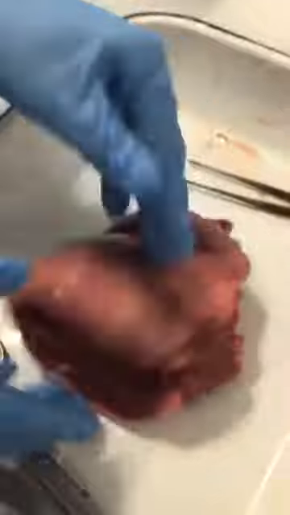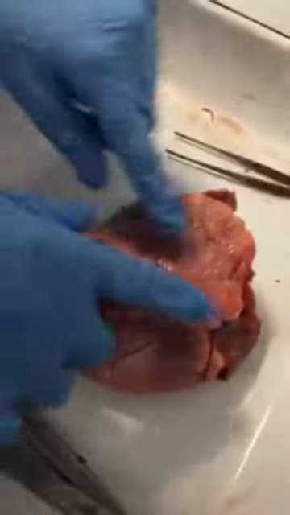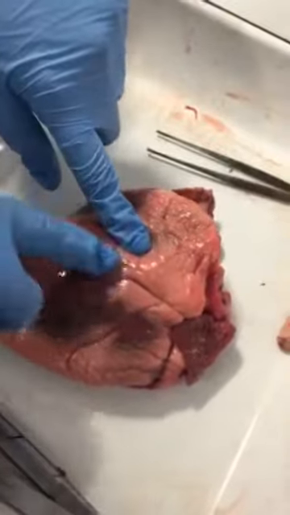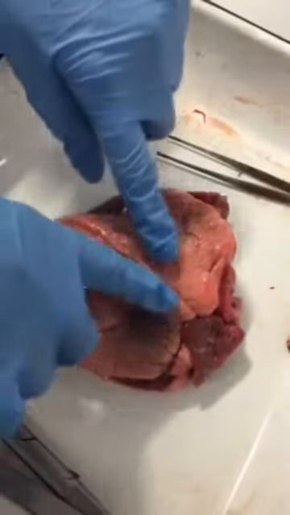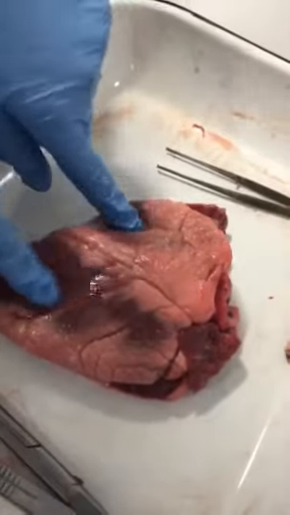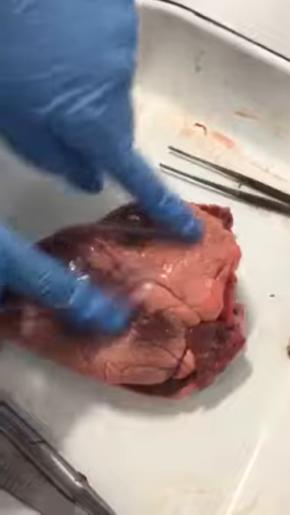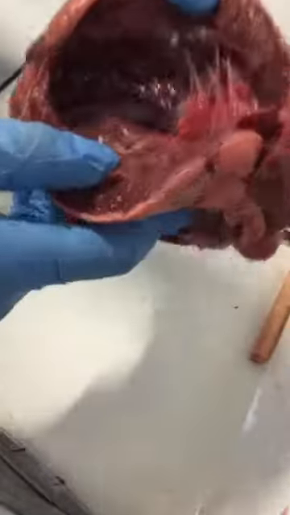And then basically this is the front of the heart. These are the coronary arteries, and then they branch off into capillaries, the small lines there, and that is the back of the heart. And yeah, these are the heartstrings.